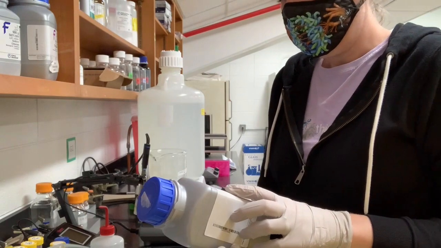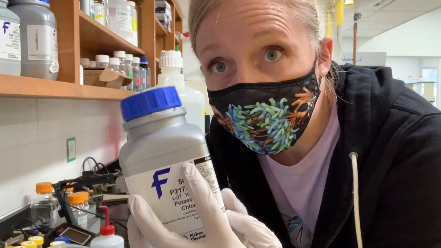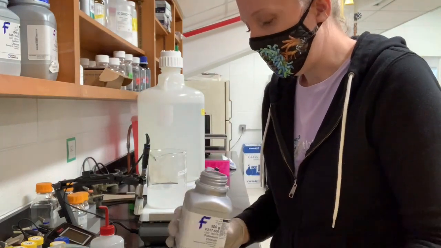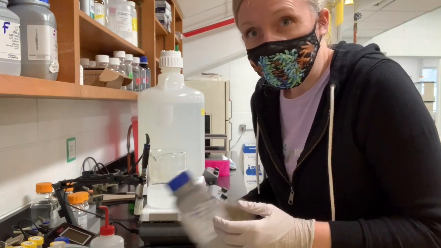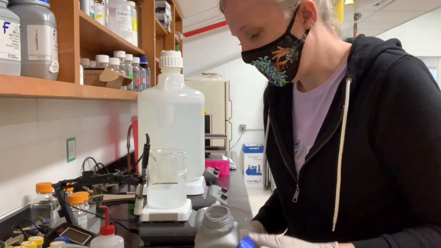The protocol may say KCl, so another good thing to do is just make sure the bottles all have the chemical name that you're expecting. And when you're looking for the molecular weight, be extra careful that you grab the right bottle. I'll show you something that's going to be a little tricky with the next two.